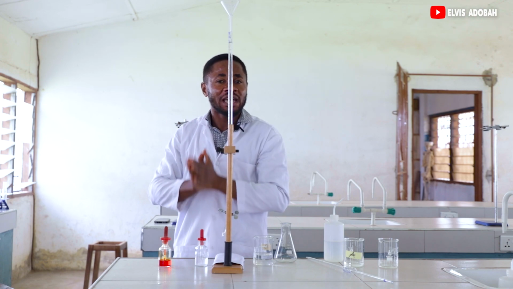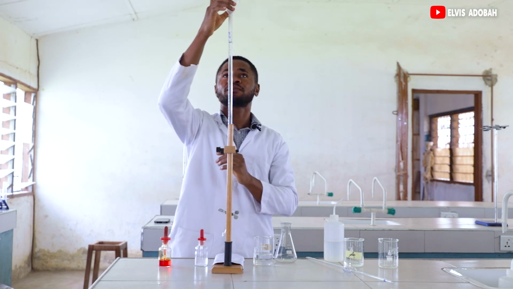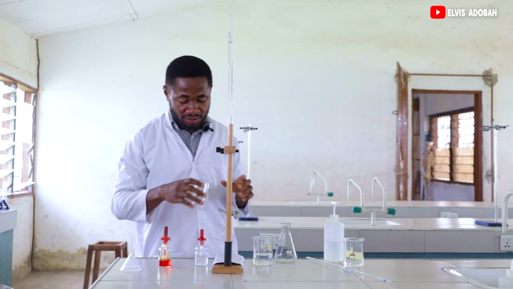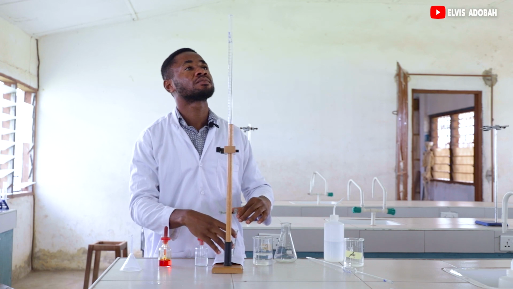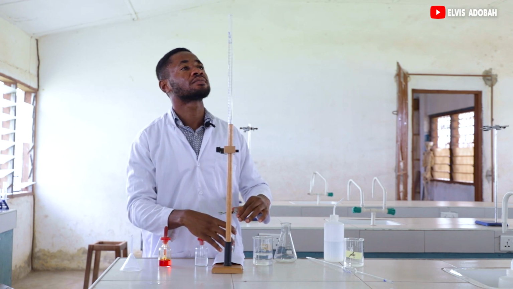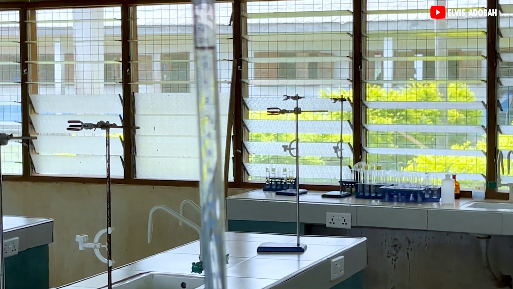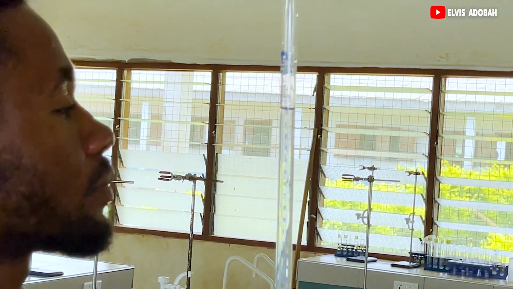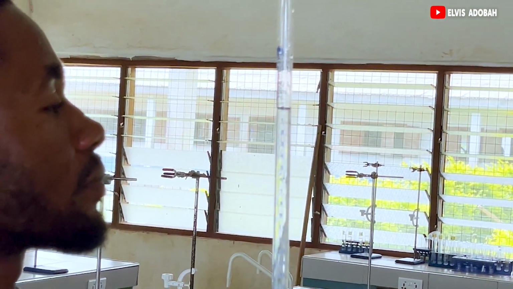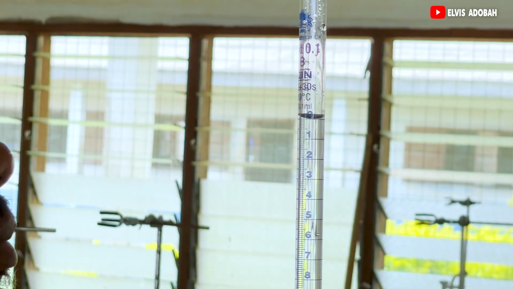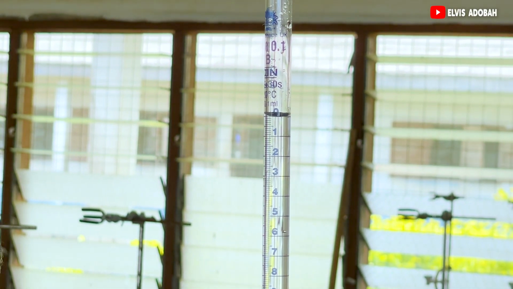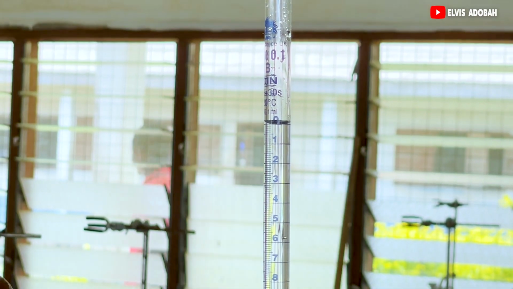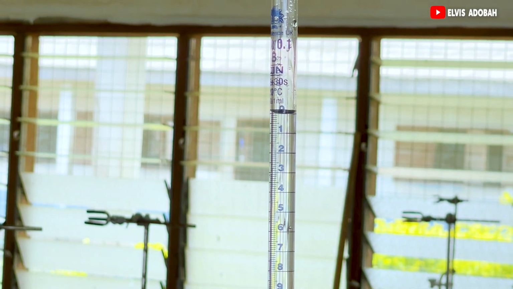So quantity is priority over here. So we adjust until the bottom of the meniscus sits on the 0th mark. Now that 0 is going to be our initial volume of acid.